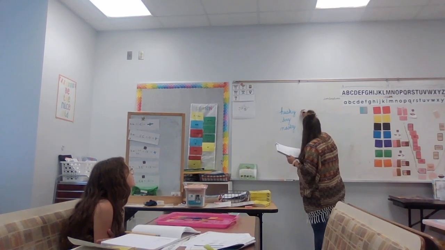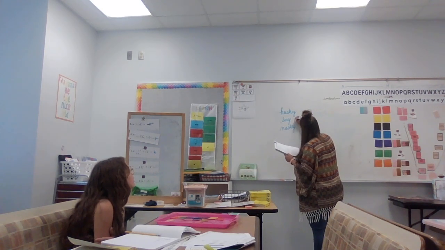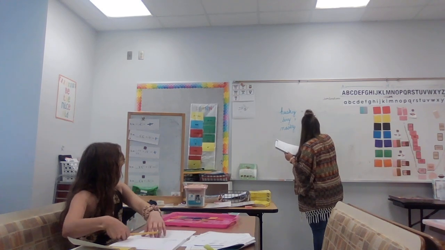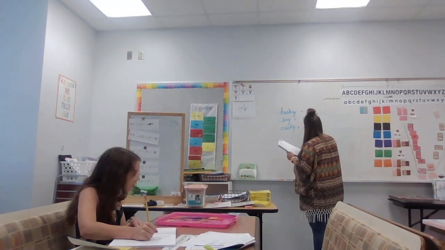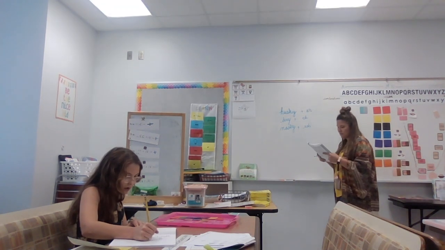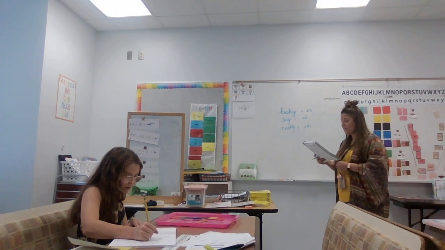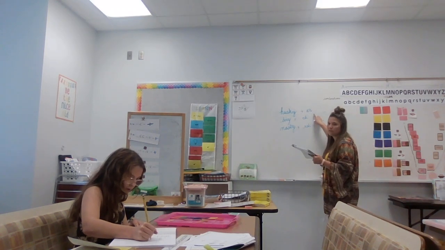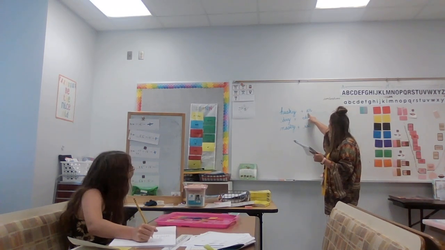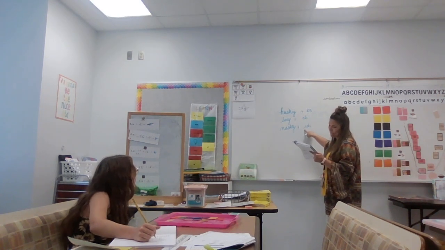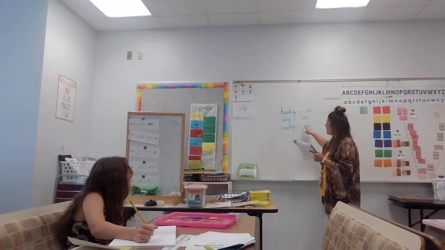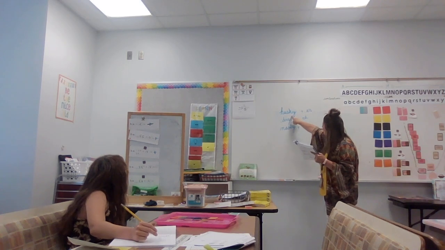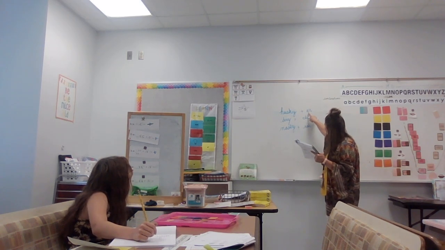So we want to add ER. We want to add vowel suffix ED. And we want to add vowel suffix EST. Right. What kind of suffix do you see? Carly, what kind of suffix do you see? Vowel. Do we have a rule that fits a consonant Y and then adding a vowel suffix?